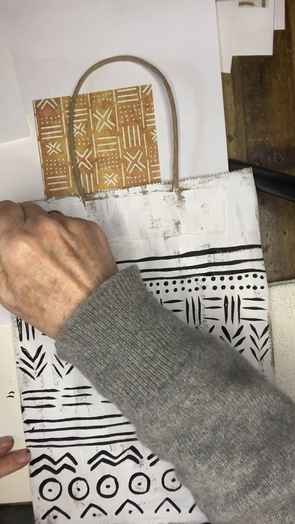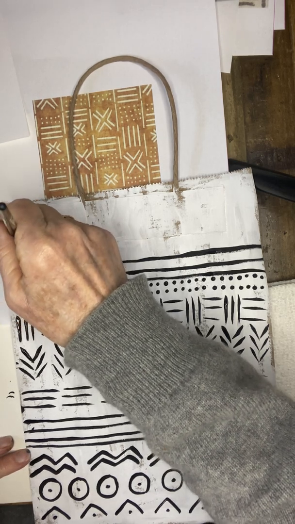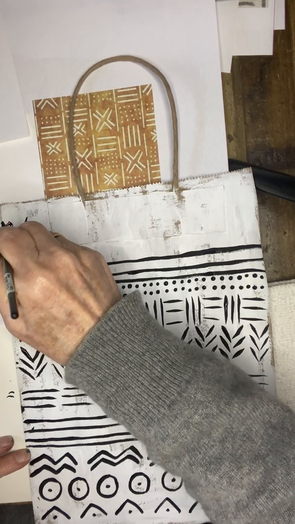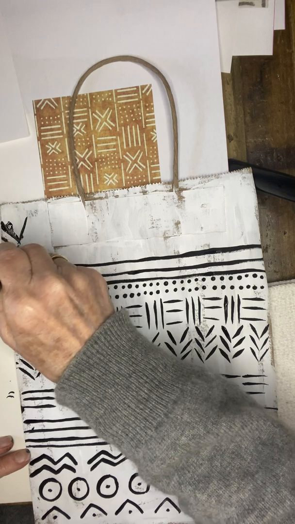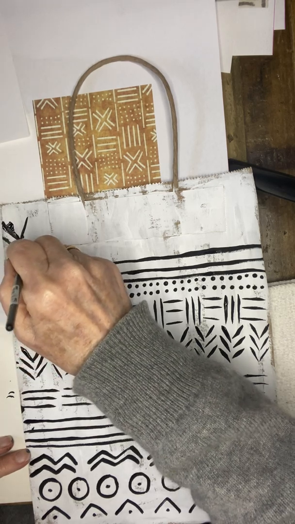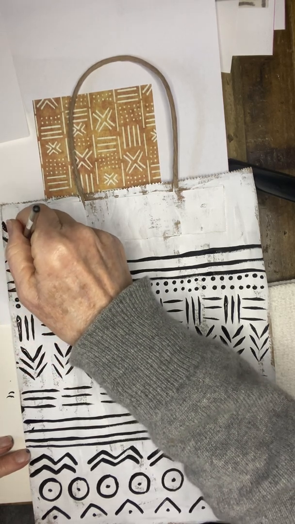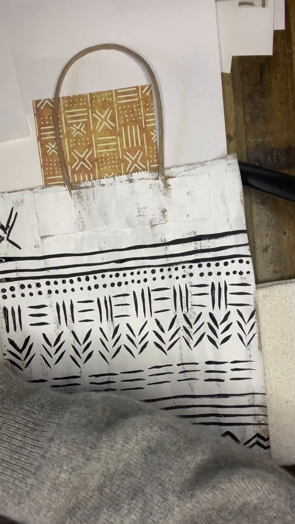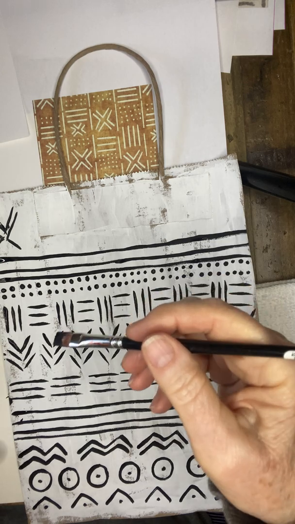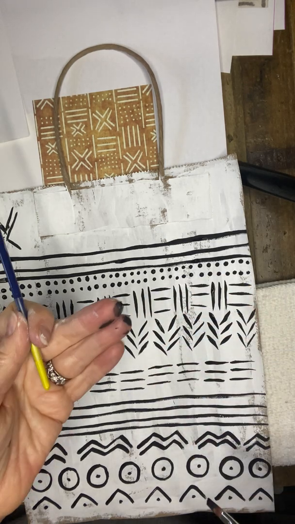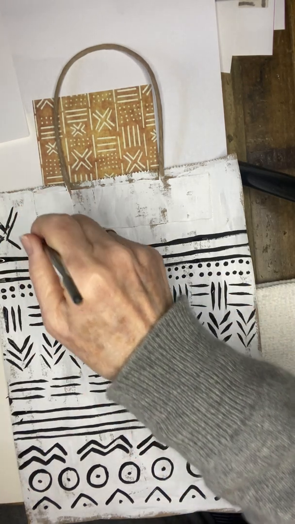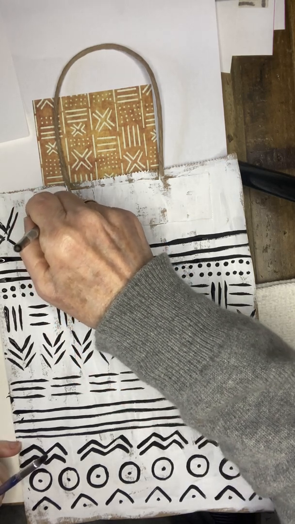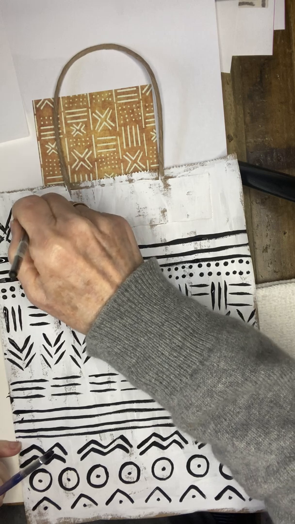Watch. Oh. Oops. You could always touch that up with some white paint when that dries. I have a little clump there, so I can clean that up once my black paint dries. You gotta watch where your fingers go or else you're gonna get it all over the place. So be careful. I should have done this first, but I didn't. And that's okay.